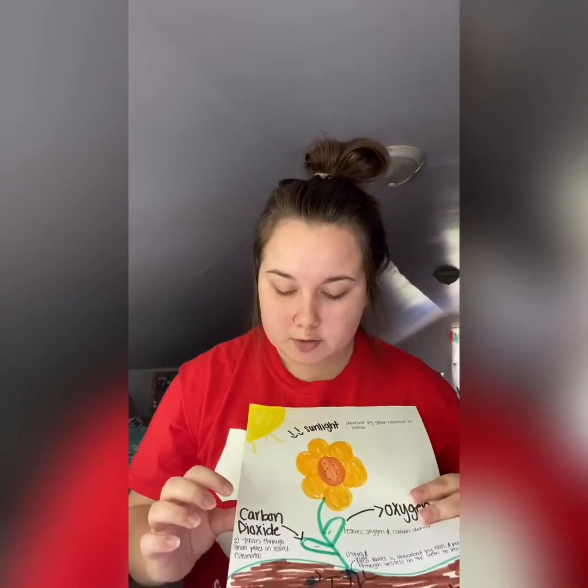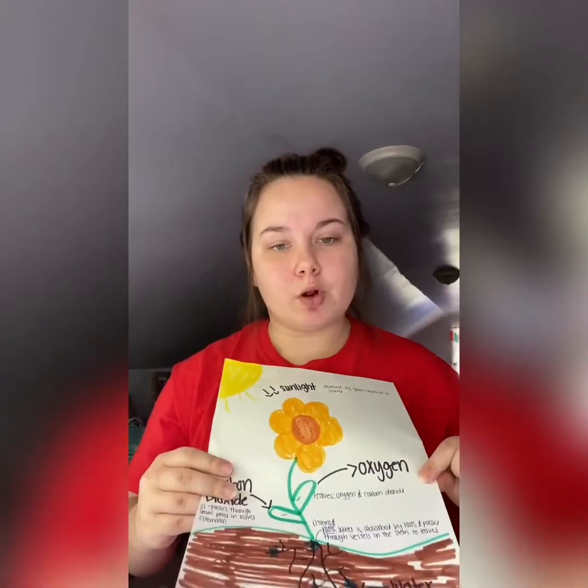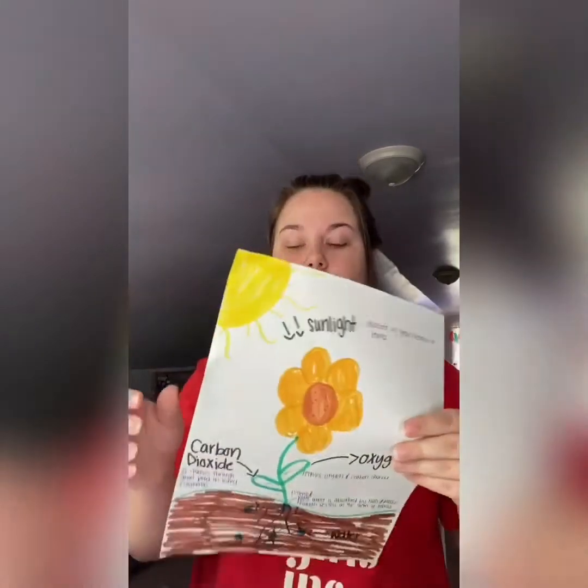So here you can see I put carbon dioxide, and then I put an arrow towards the leaves, and then I put the word oxygen, and the arrows leaving the leaves.